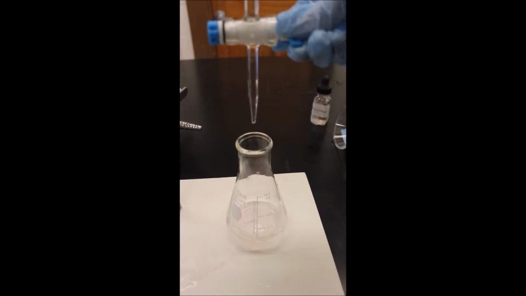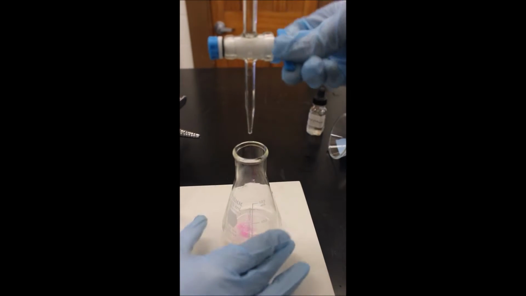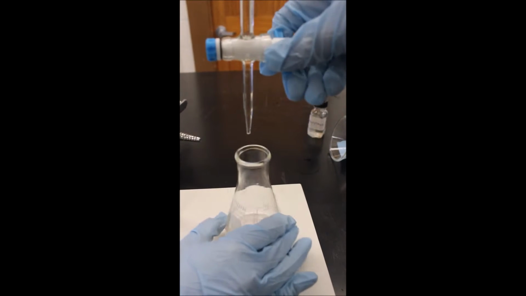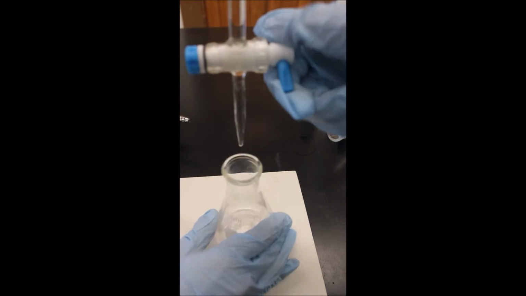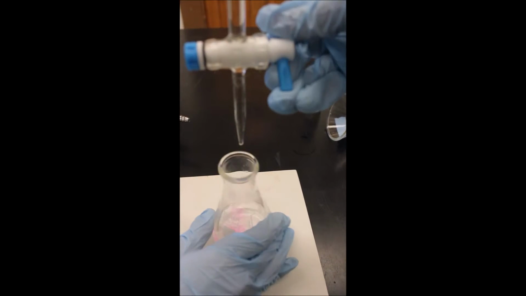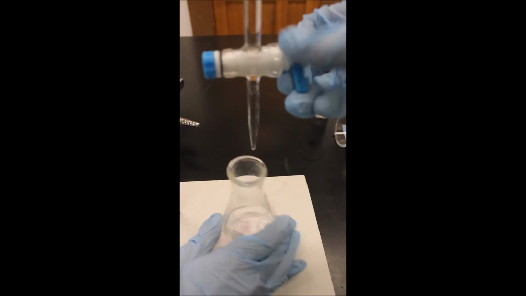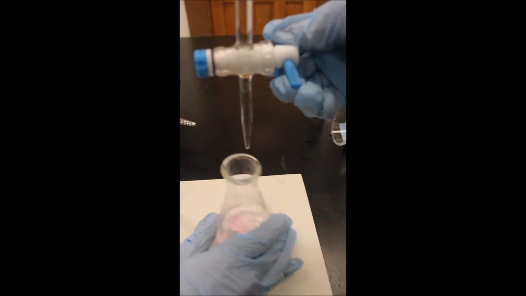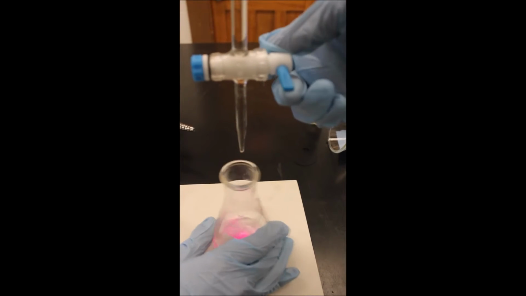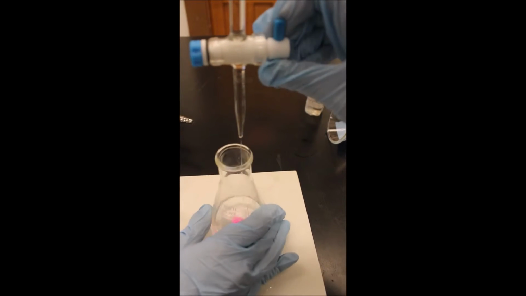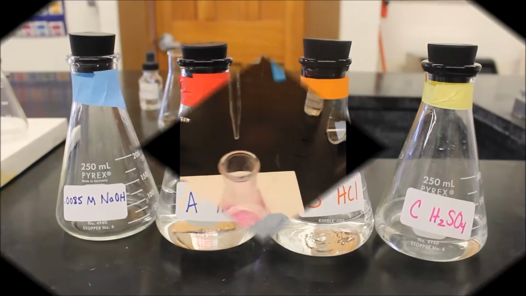The Erlenmeyer flask was placed under the base burette. Base was slowly released from the burette into the flask while the contents were constantly stirred. The pink color of the indicator faded with swirling. The titration was near the end point when the pink color stayed for longer periods of time.